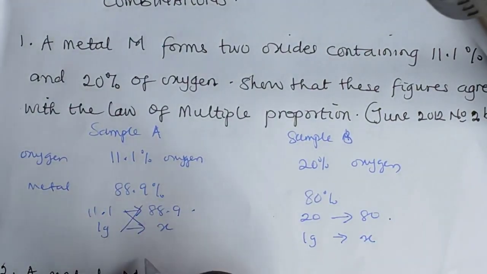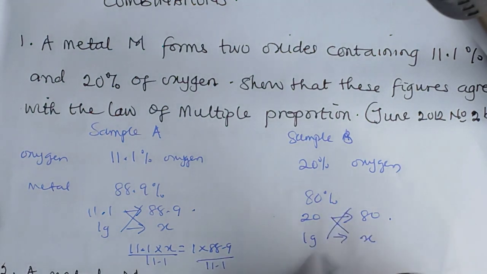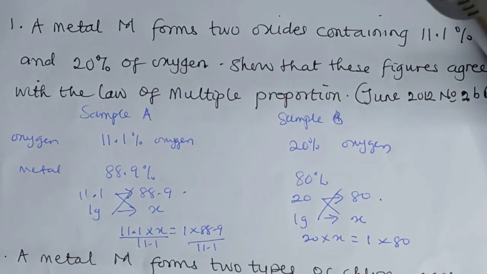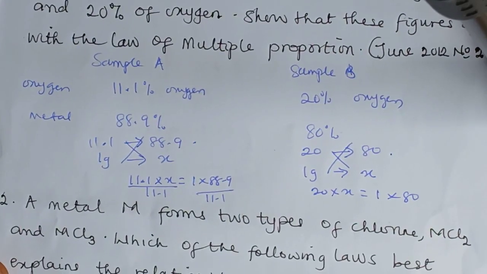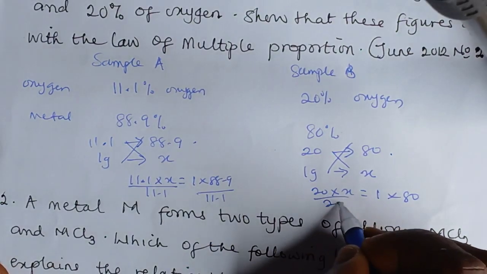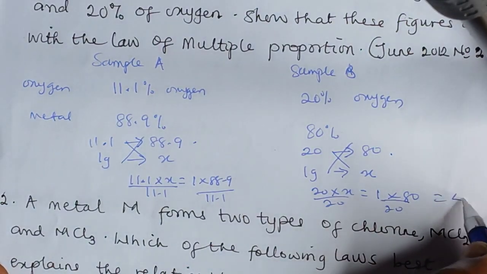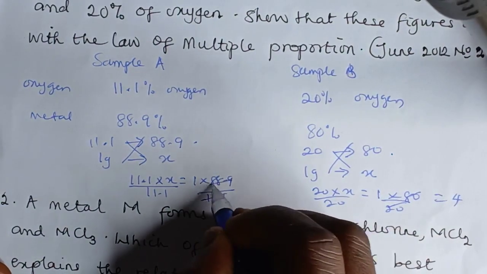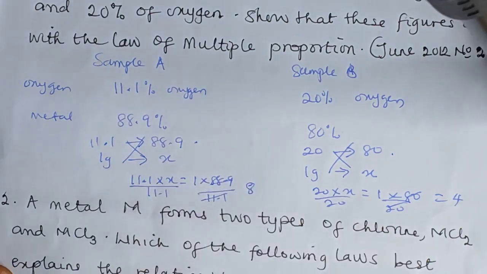Cross multiplying this, we have 11.1 multiplied by x equals 1 multiplied by 88.9. Dividing both sides by 11.1. And here too, 20 multiplied by x equals 1 multiplied by 80. So dividing both sides by 20, we have 4 here, and we have 8 gram here.